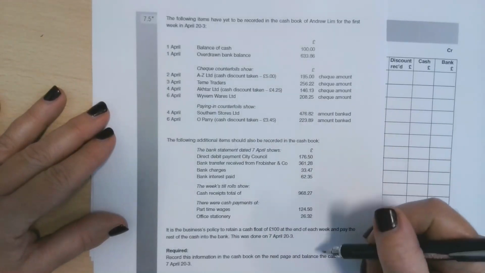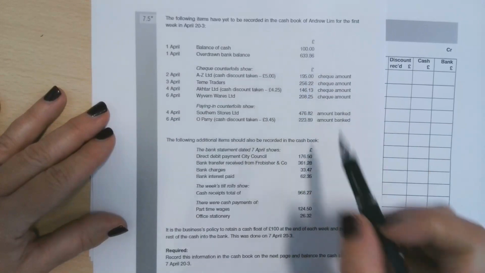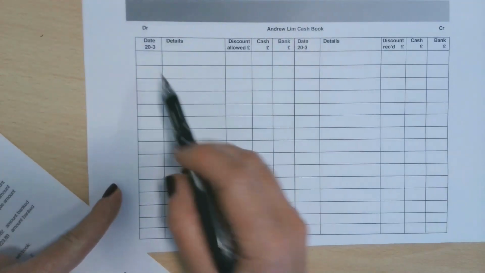This is a cash book question with a float from the Osborne textbook, question 7.5, Andrew Lim. So they've given us a cash book here to complete, so pretty standard.